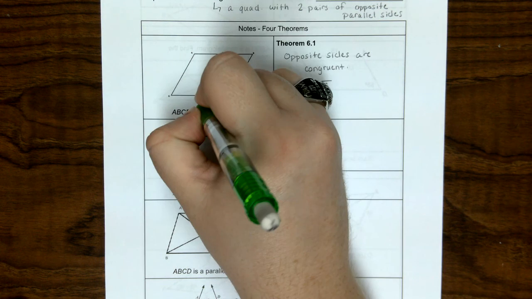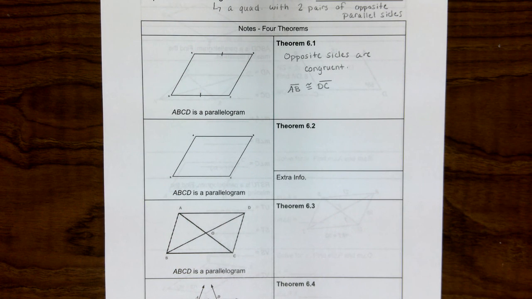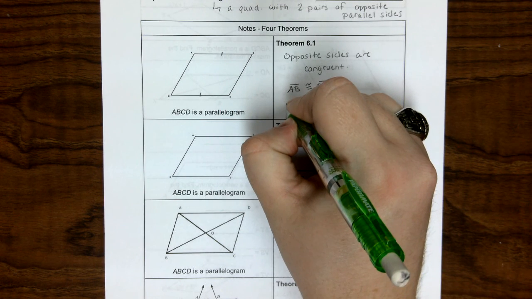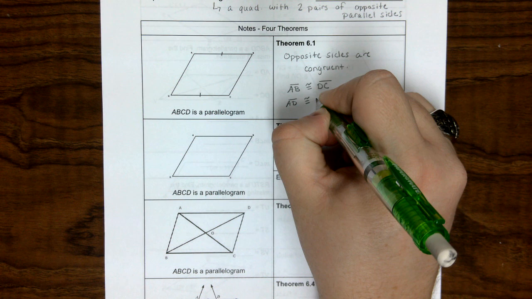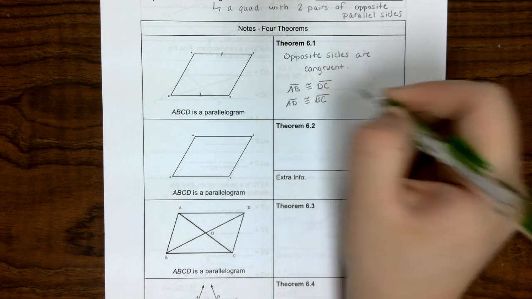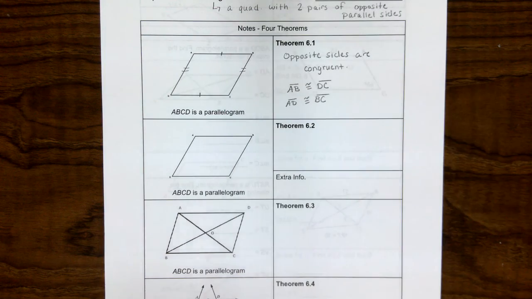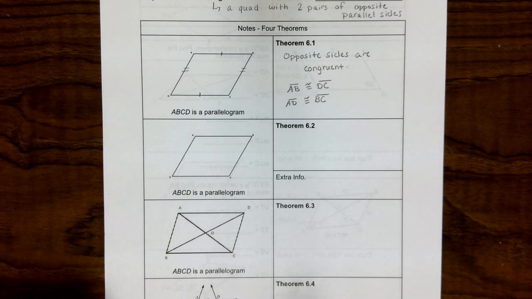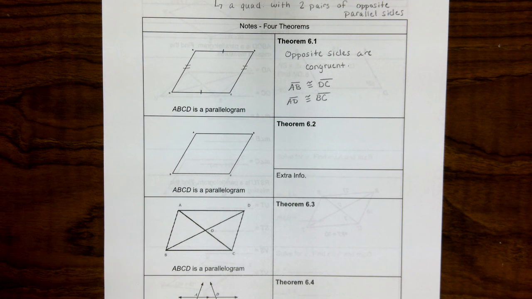And we can mark that ourselves. And then the other opposite side, AD, is congruent to BC. So we can mark that with 2 ticks, okay? Sorry, thought I had an eraser marker on the paper.